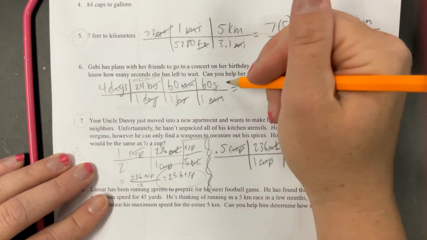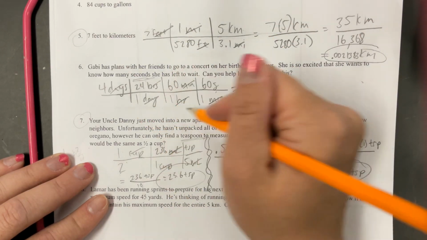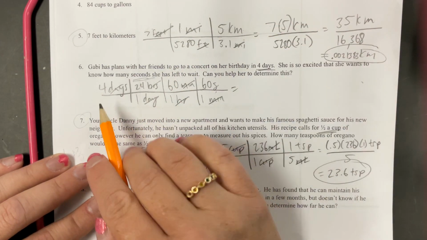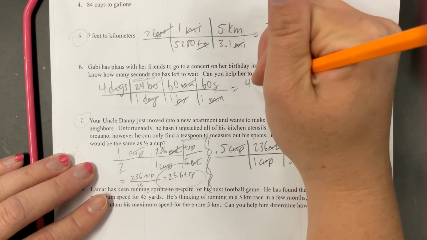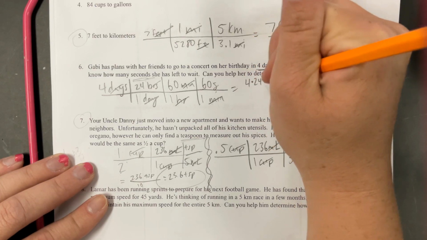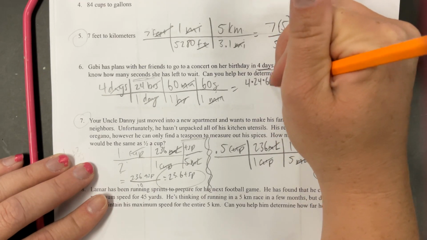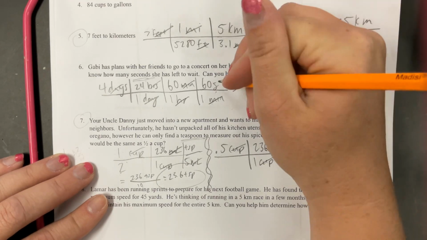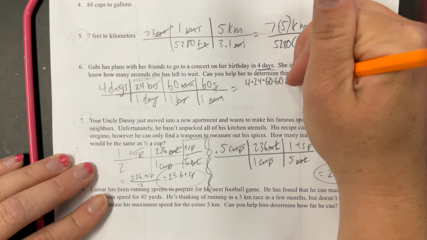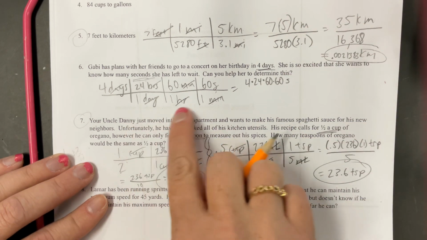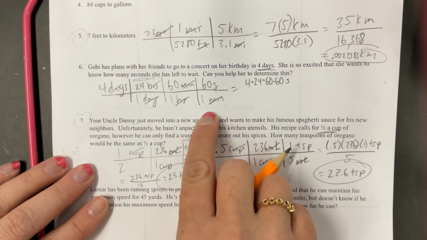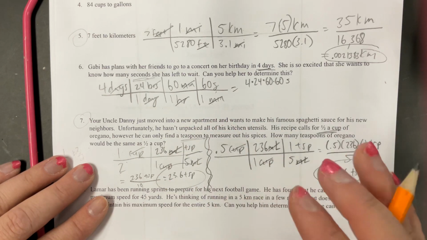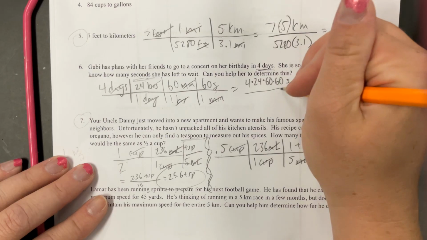So now I'm just gonna multiply straight across on top, multiply straight across on bottom. On top, that will be 4 times 24 times 60 times 60, and the S for seconds is on top, so I'm gonna leave that on top. And then 1 times 1 times 1 in the bottom, that can just turn into a silent 1, because that'll just be dividing by 1 in the bottom, right? So that'll turn into a silent 1.